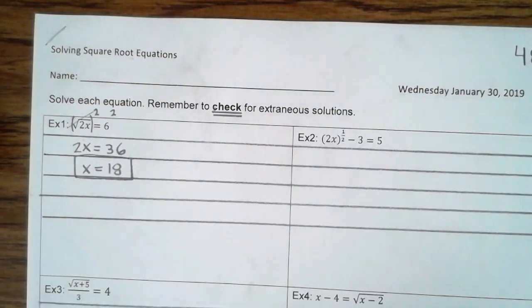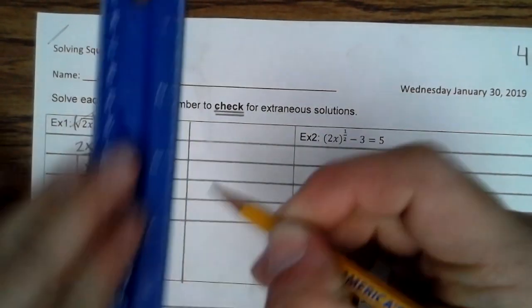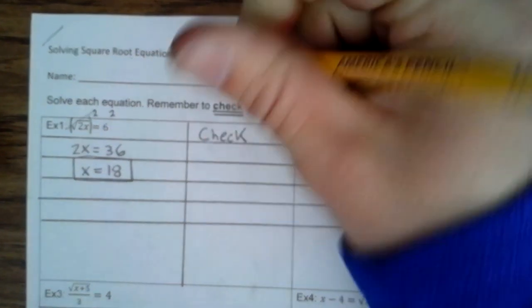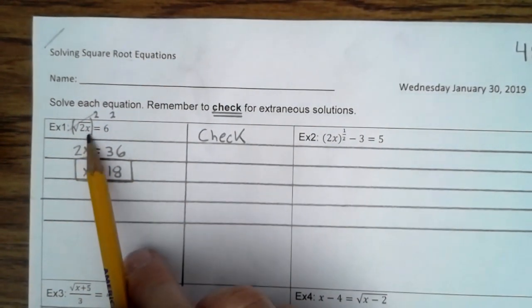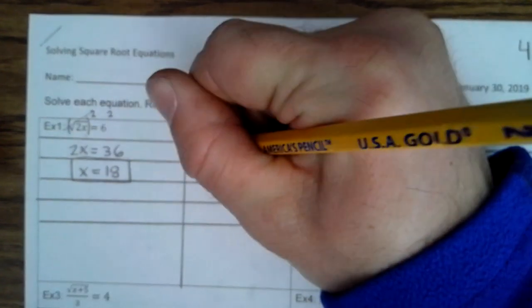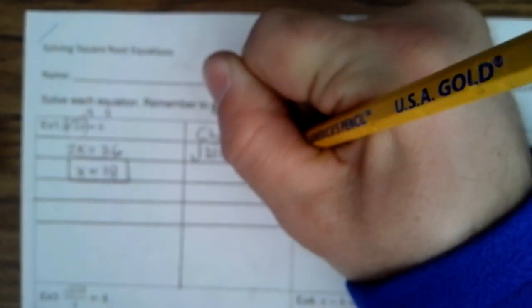Okay, now we need to check. To check, you substitute the number into the equation and see if it's correct. So that's the square root of 2 times 18 equals 6.